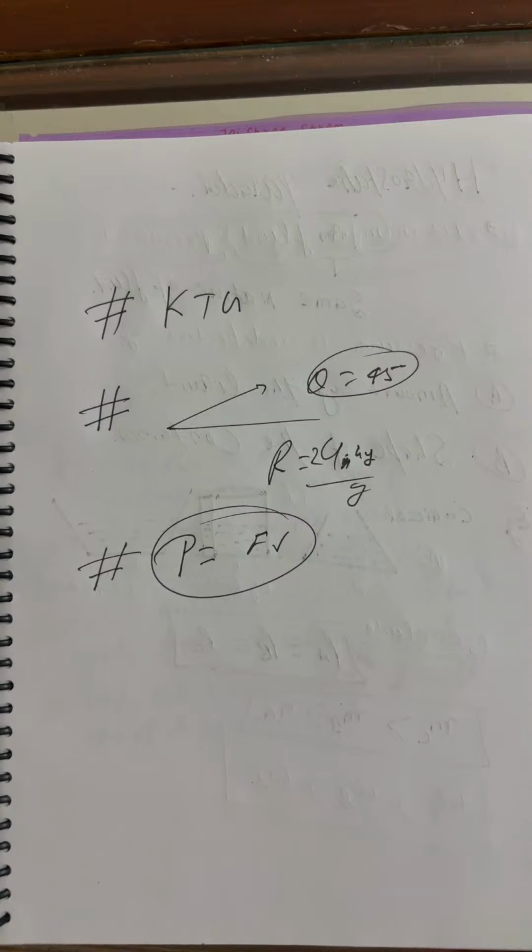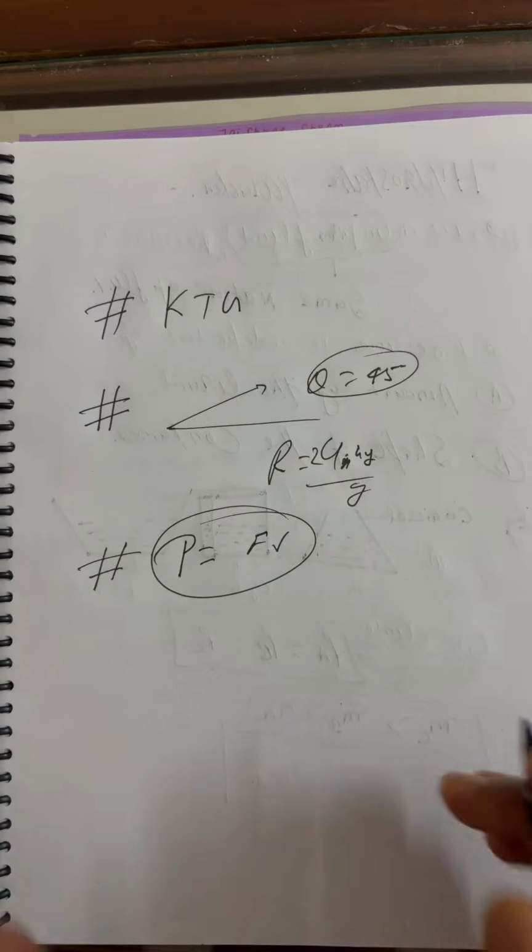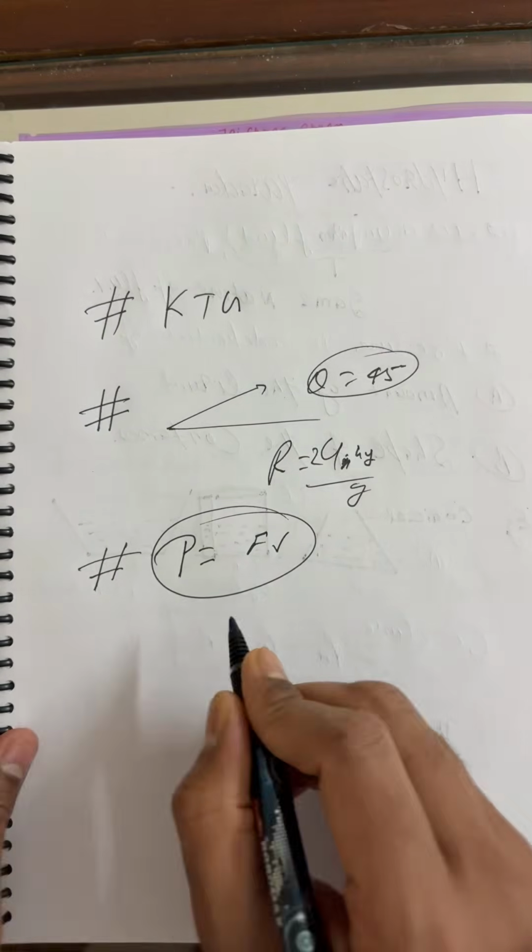Everyone here, just do this question. This is highly required. So for this condition, this is the question.